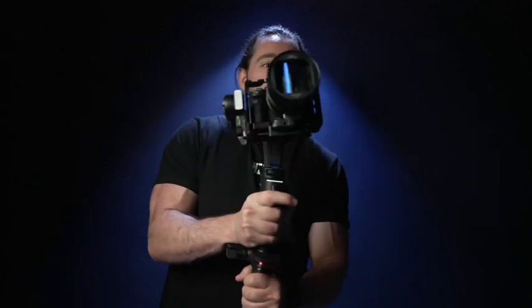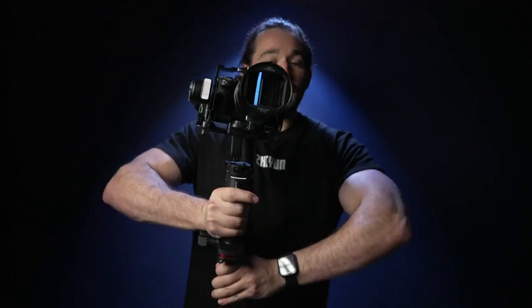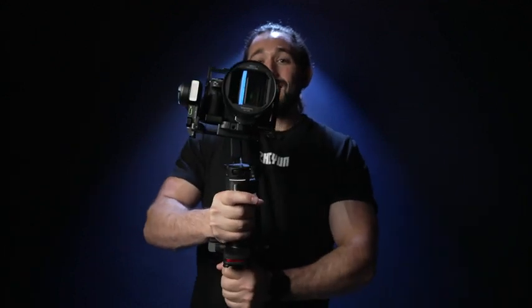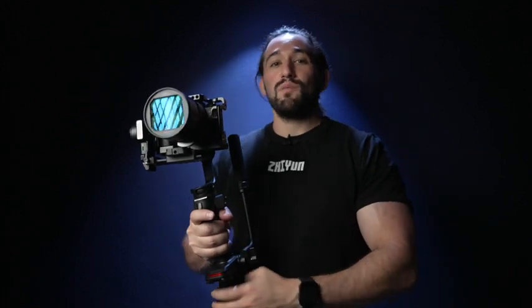Simply have a look at my form right here. I'm keeping my elbows tucked into my sides, and you can see how fluid the movement is with the gimbal. If my arms flail out like this, or not as close to my sides, you can see a lot more up and down movements, especially if you're walking. So remember, keep your body tight and firm, and you will get the most stable shots possible.